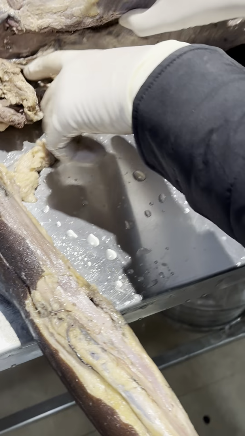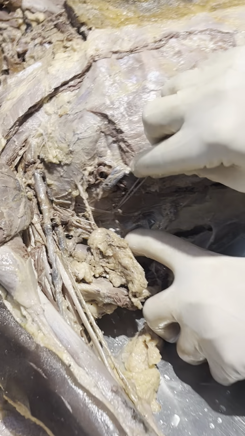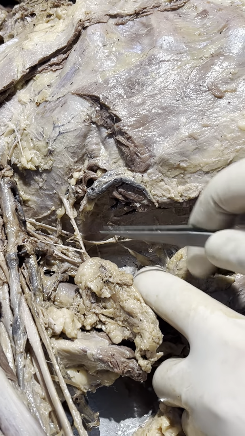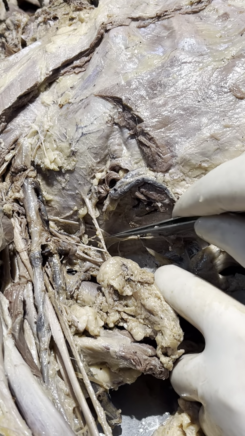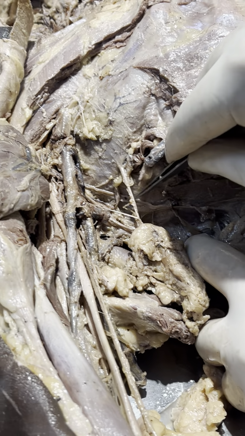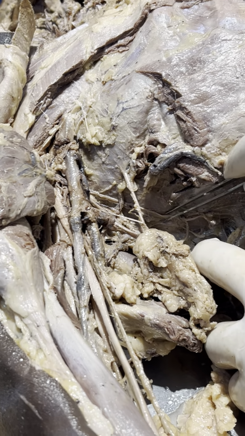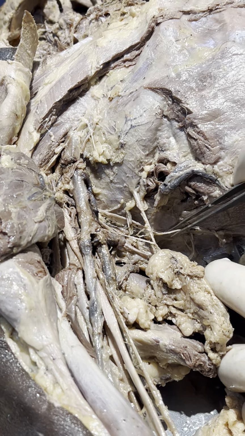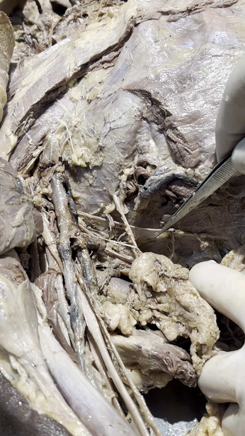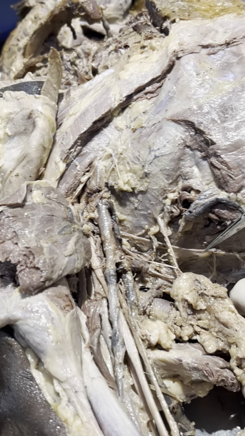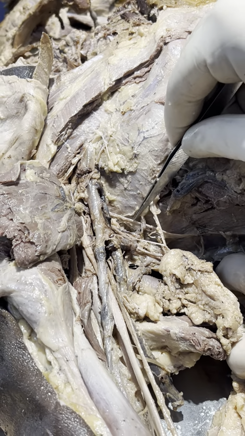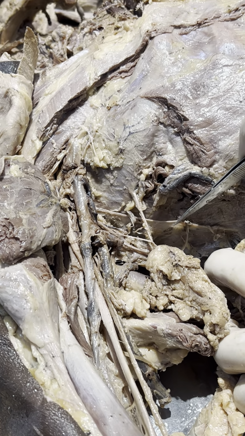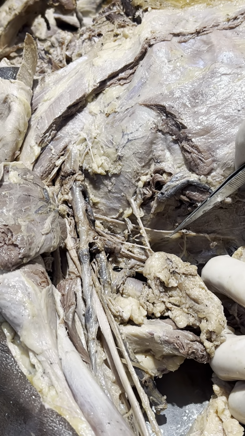There's one more important branch, you can see here along the lateral chest wall, this is the nerve to serratus anterior, or the nerve of Bell. You can see this is the nerve of Bell. It passes deep to the fascia, and it supplies the serratus anterior muscle. It comes from the roots, its root value is C5, C6 and C7. So this is the long thoracic nerve, or nerve of Bell, or nerve to serratus anterior muscle here.